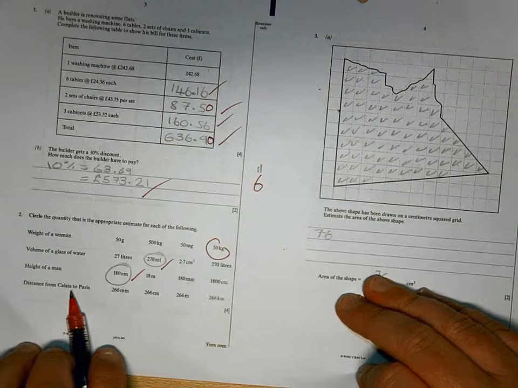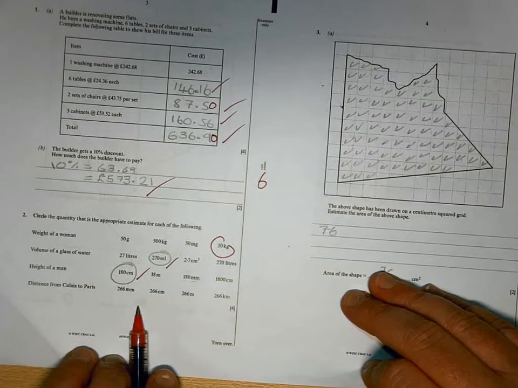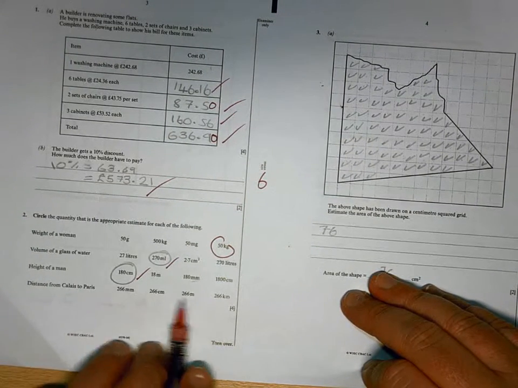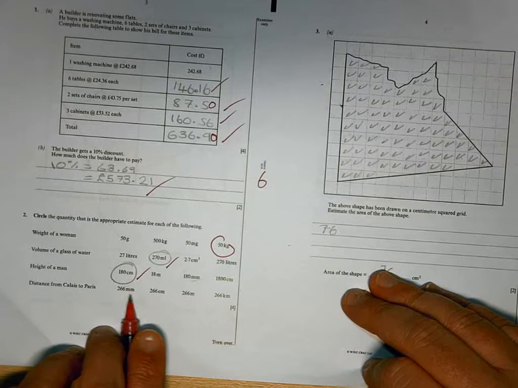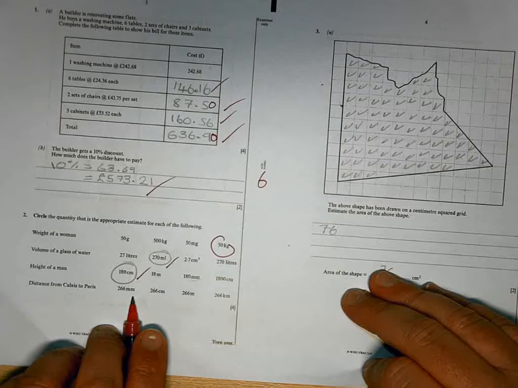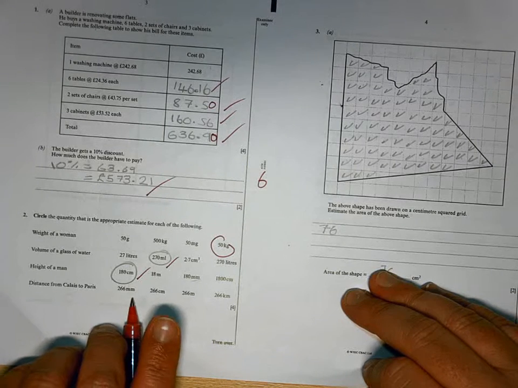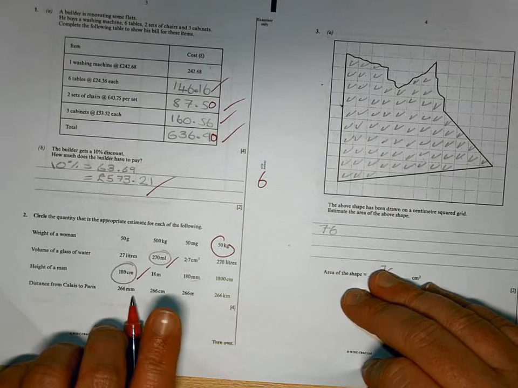And similarly, for distance, we're in metric, so it's going to be millimeters, centimeters, meters and kilometers. Millimeters is a small measure. Your fingernail would be maybe 7 or 8 millimeters wide.